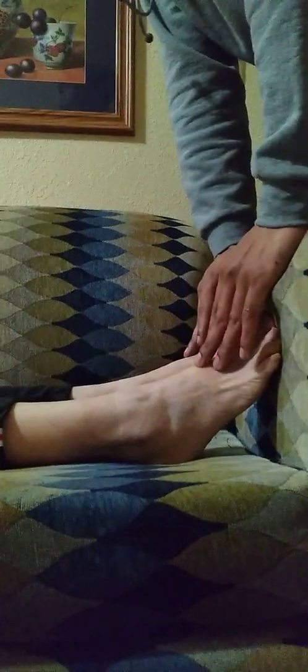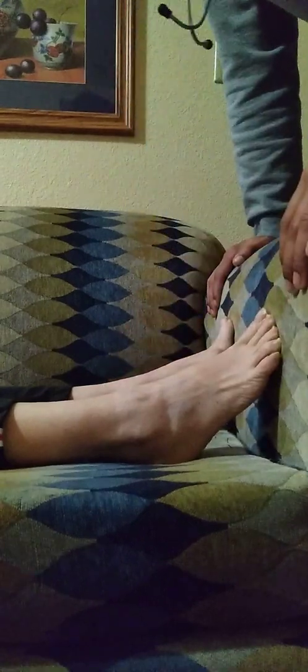Next, I'm gonna change my camera angle real quick, and I'm gonna check her dorsalis pedis, which is gonna be on her upper foot. So I'm checking those pulses. That's pretty normal. Next, I'm gonna go to her posterior tibialis, which is gonna be right there by the ankle. Pretty good. Awesome. Perfect.